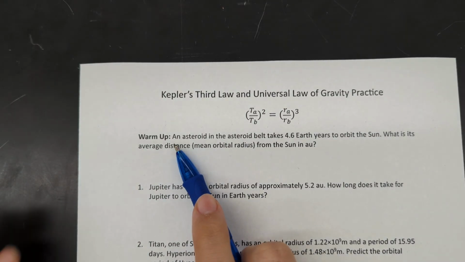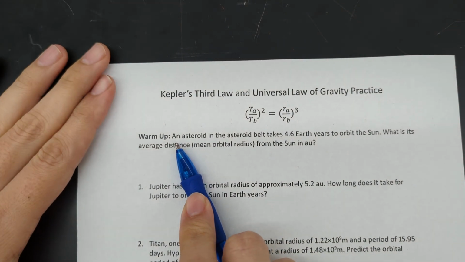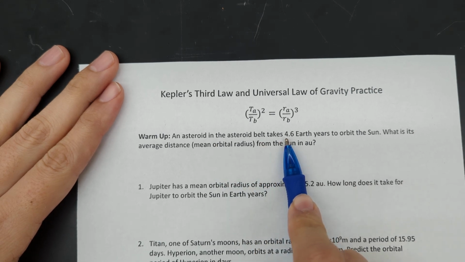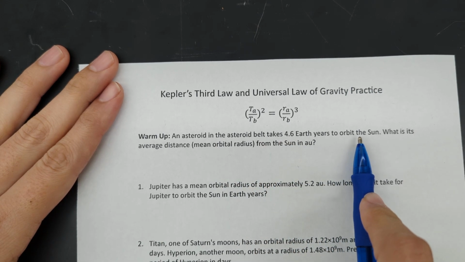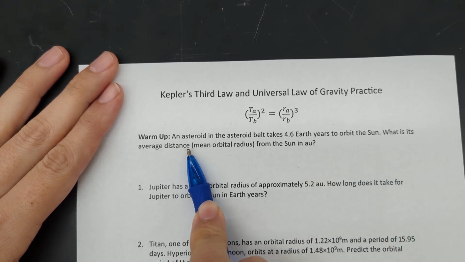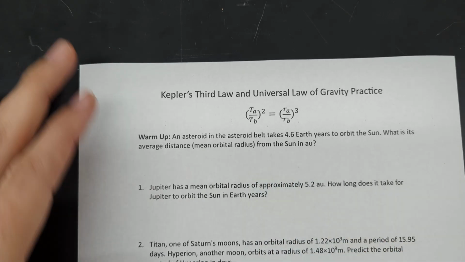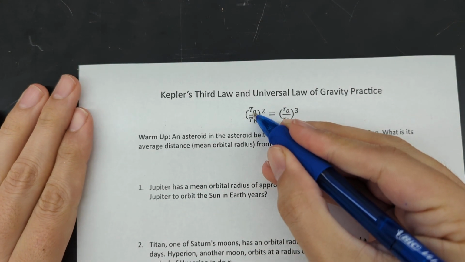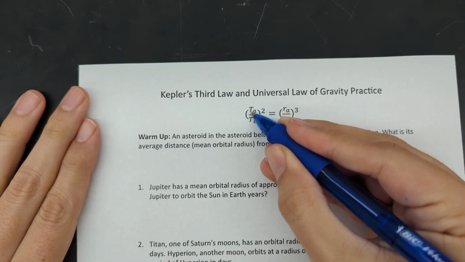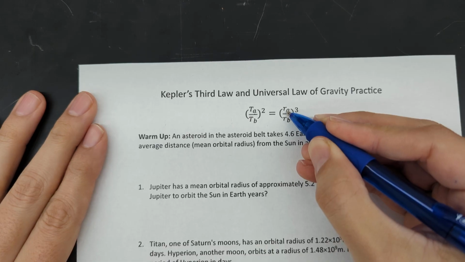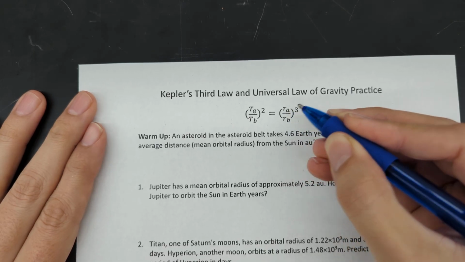So let's take a look at this warm-up question. An asteroid in the asteroid belt takes 4.6 Earth years to orbit the sun. What is its average distance from the sun in AU? So when we're looking at T, that is going to be the period. That is a time. And when we're looking at R, this is going to be the distance from the center of your orbit.